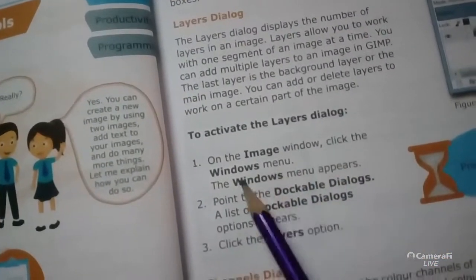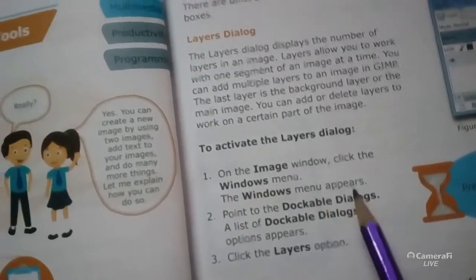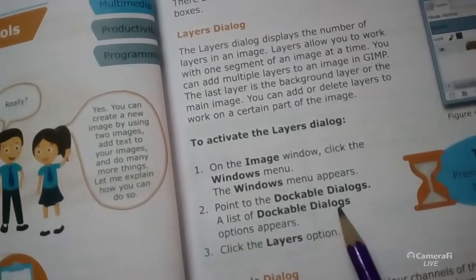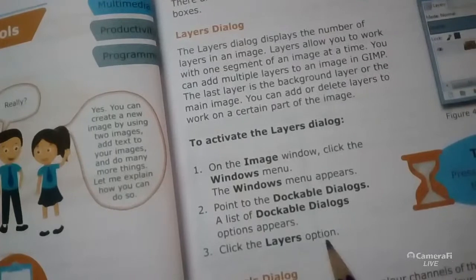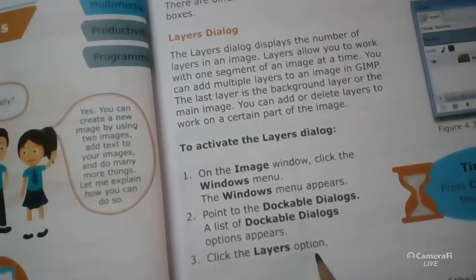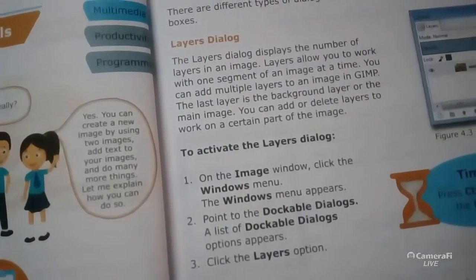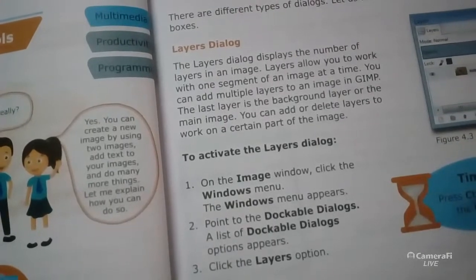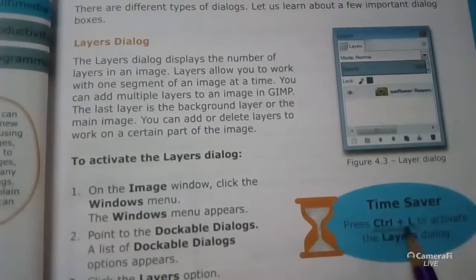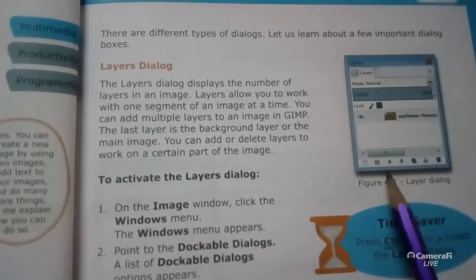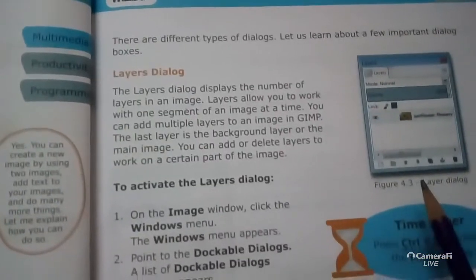On the image window, click the Windows menu. The Windows menu appears. Point to Dockable Dialogs. A list of the dockable dialogs will appear. Click the Layers option. Okay. Time saver: press Ctrl+L to activate the layers dialog box. This is the keyboard shortcut. With the help of the layers dialog box, you can understand how many layers you have made and which one is activated. Okay.